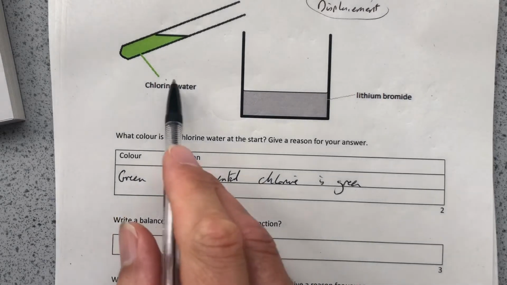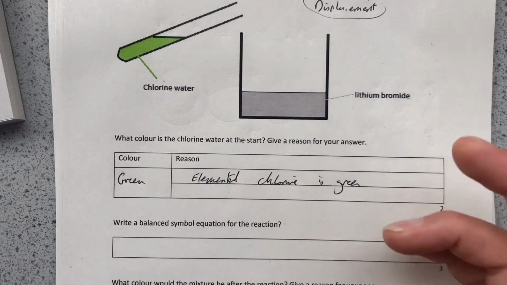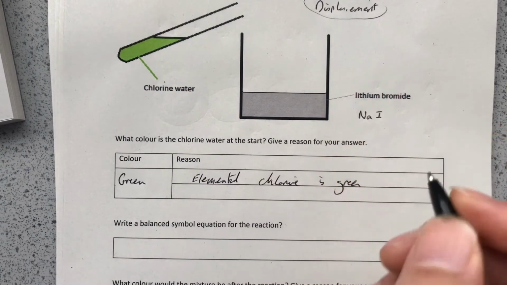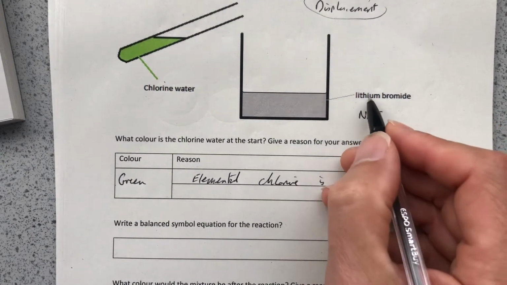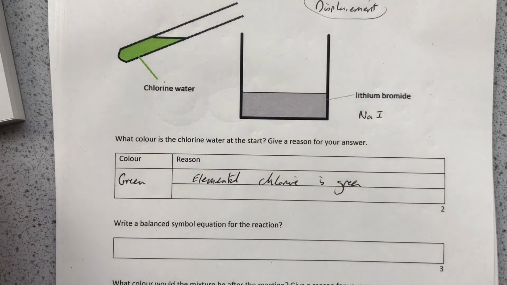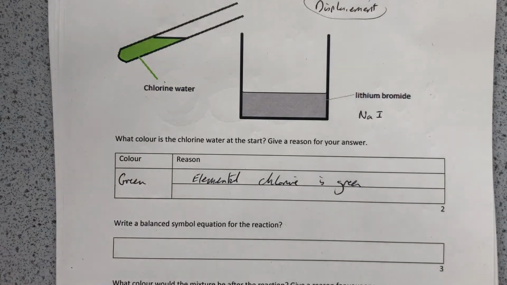Right, write a balanced symbol equation for this reaction. Well, I'm not going to do it for chlorine and lithium bromide. I'll do it for chlorine and sodium iodide. Now notice there's no formula given here, okay? So you need to work out the formula, not guess it. Too many students guess formula.